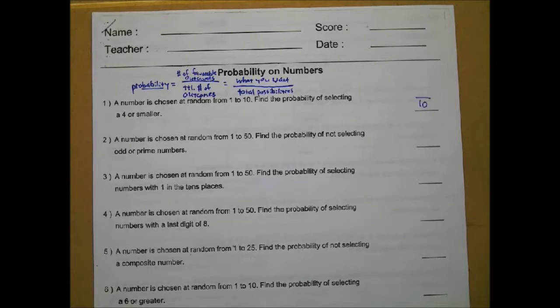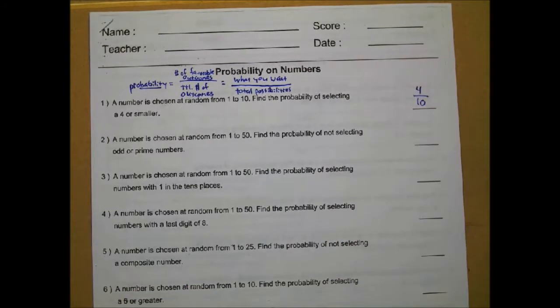4 small, right? Because you could pull out a 4, a 3, a 2, or a 1. So there are 4 favorable outcomes out of the total of 10. Now, one other thing we could do here, right? Because it's 4 out of 10, what can we do with that fraction?